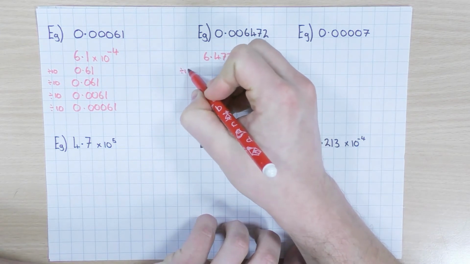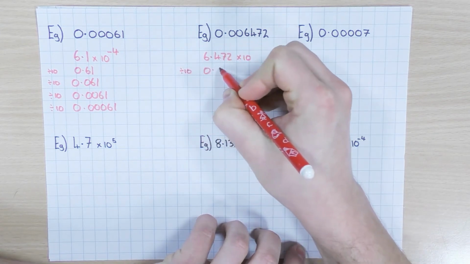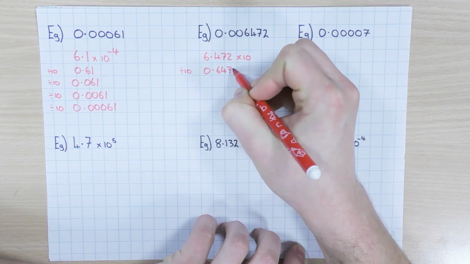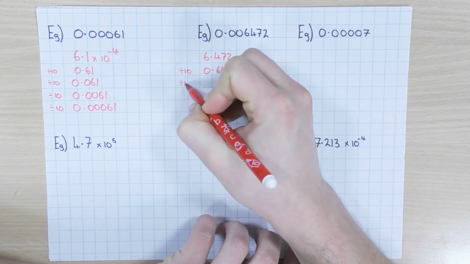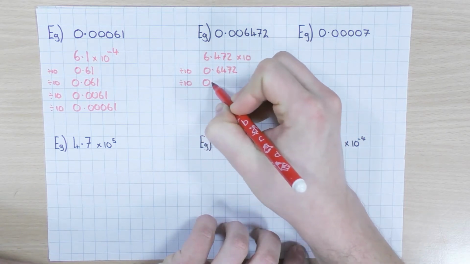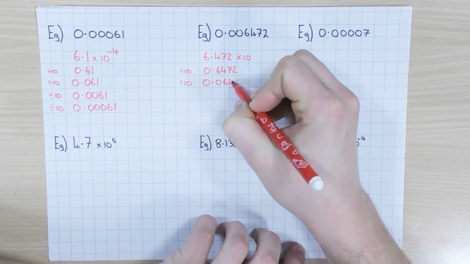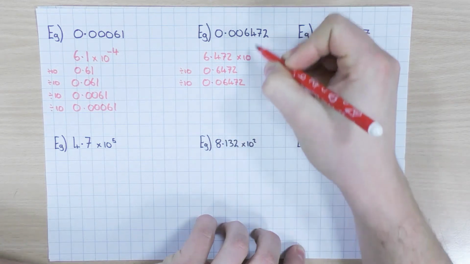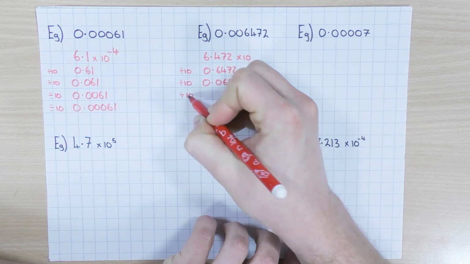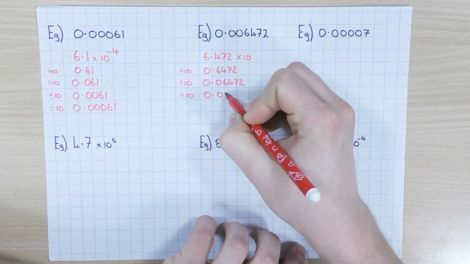So if I divide by 10 once, 0.6472, divide by 10 again, 0.06472, not quite the same. Let's do it one more time, and I think we'll be there.